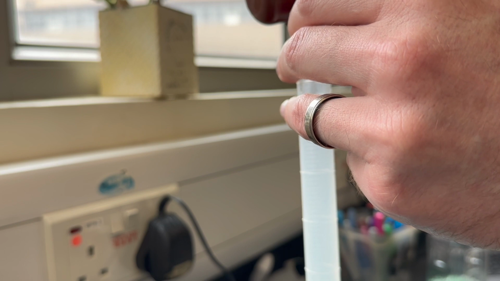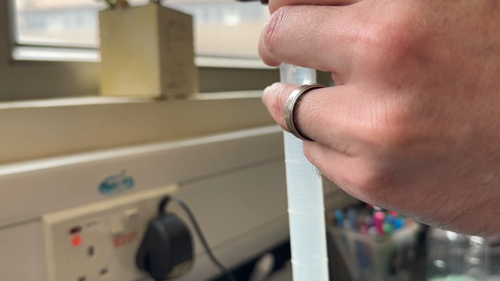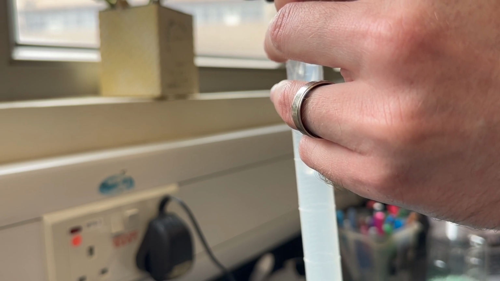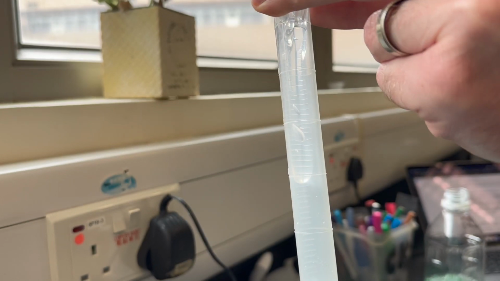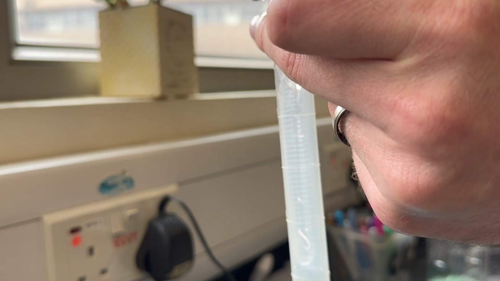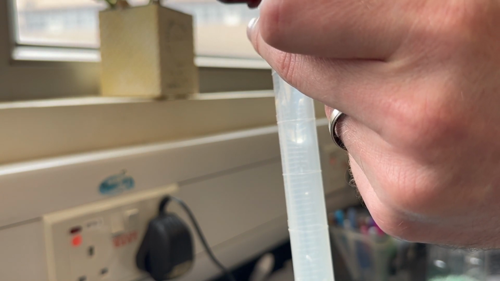Very thick. This liquid has a very high viscosity, meaning very high thickness, which might contribute to it having a high density. We'll see how the density of this liquid compares with the other two.